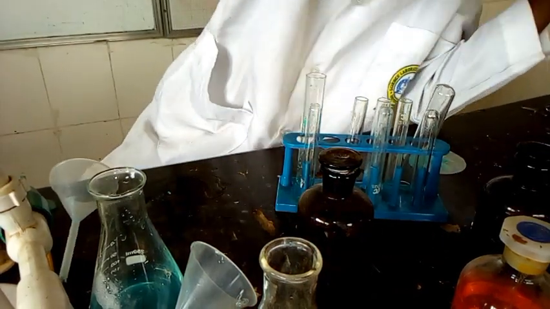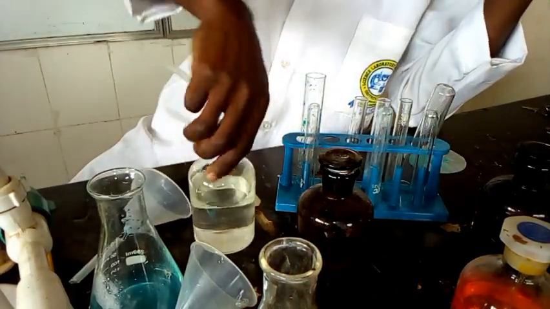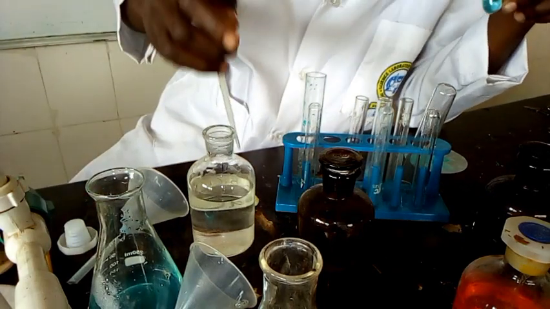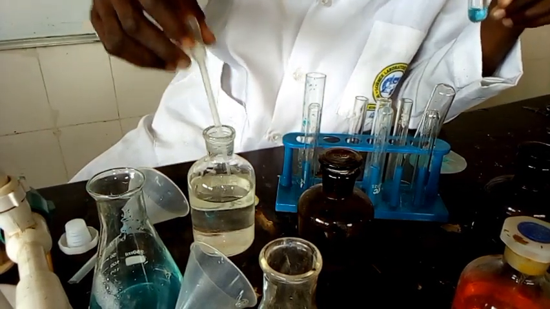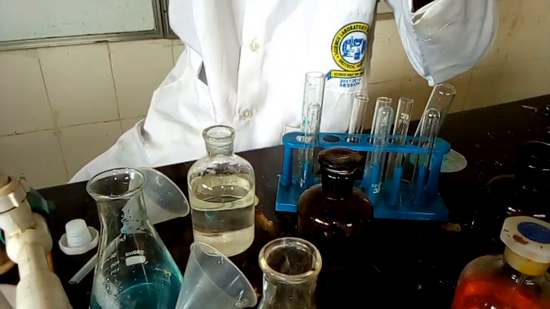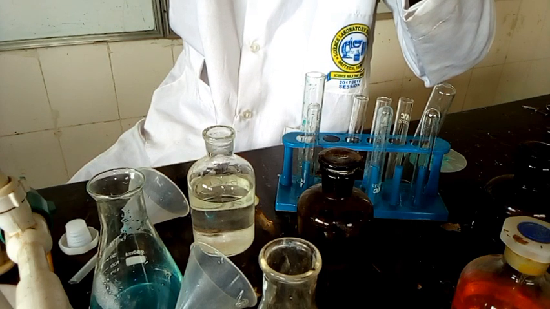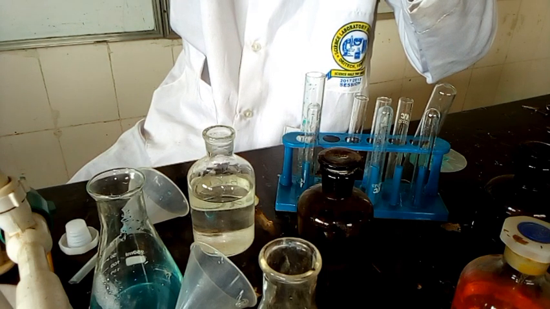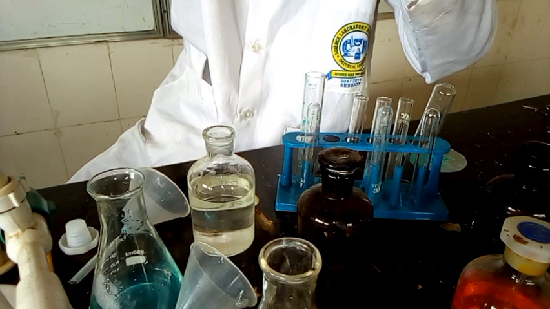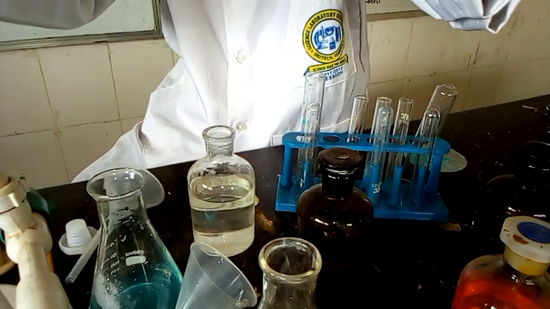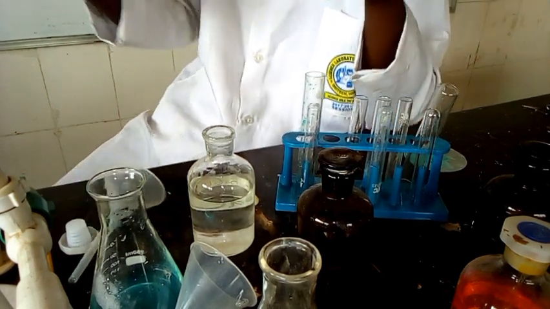So this is barium chloride, and we are adding that in drop and then in excess. On addition of dilute barium chloride, what do we have in drop? We have a white precipitate formed.